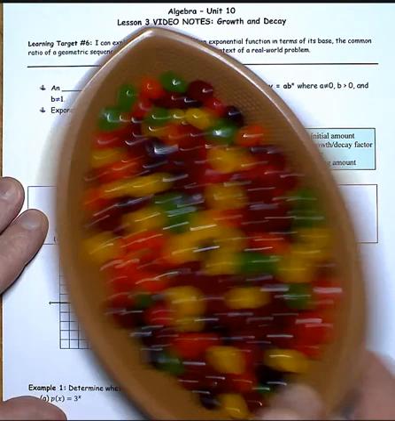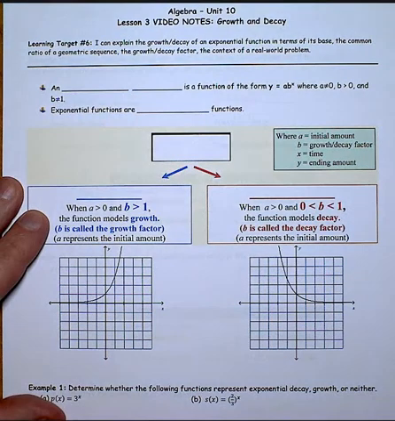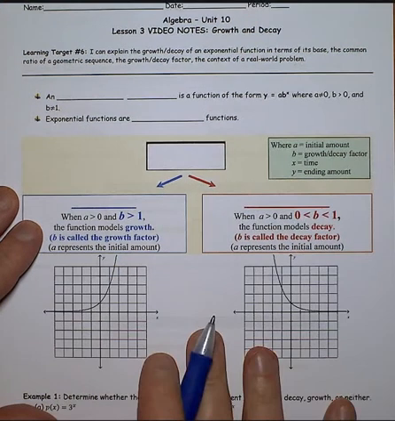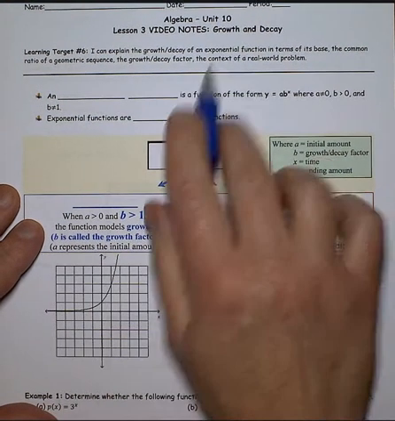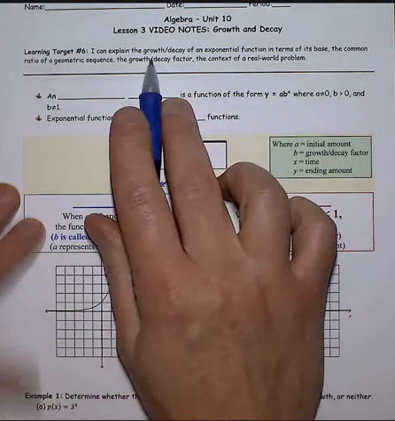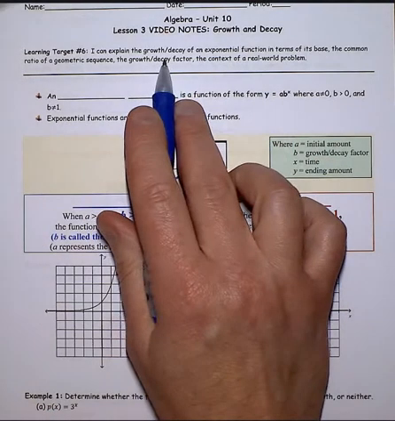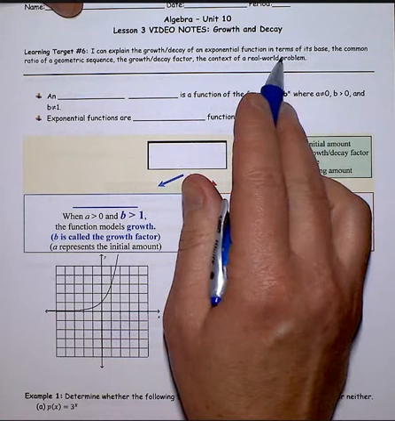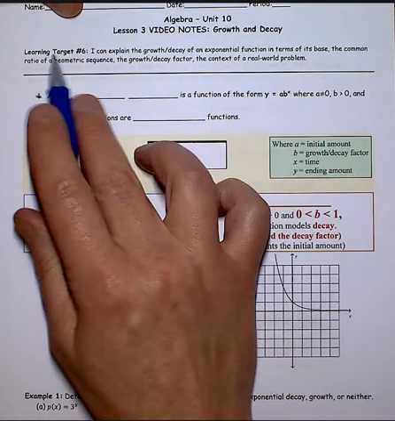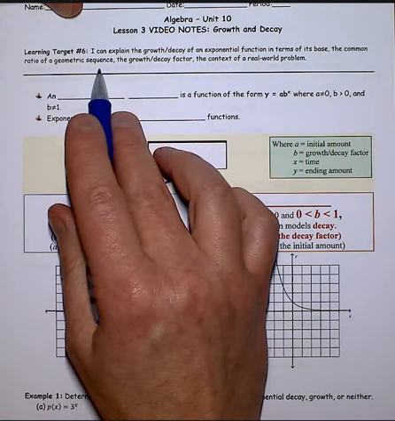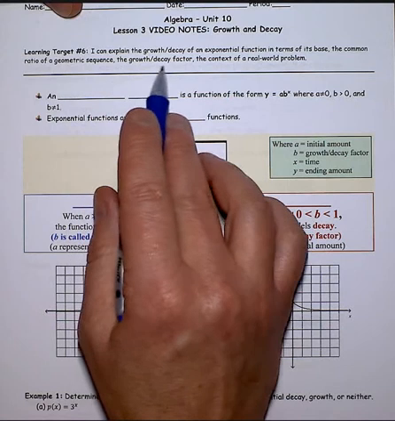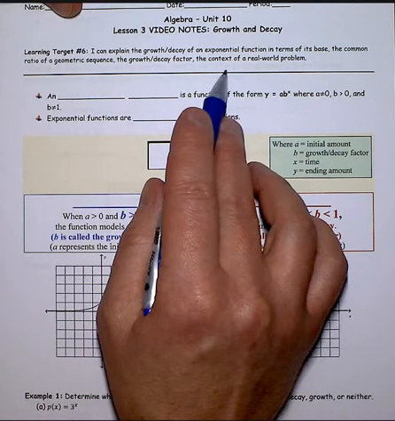Gotta finish eating these off to the side, and we are going to do lesson 3 video notes, growth and decay. Here's our learning targets. We can explain growth and decay of an exponential function in terms of its base, the common ratio of a geometric sequence, the growth decay factor, and the context of a real world problem.